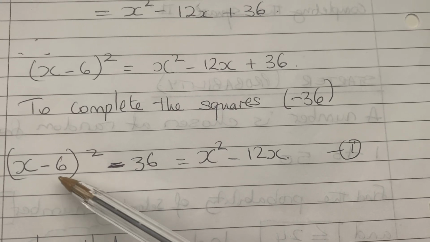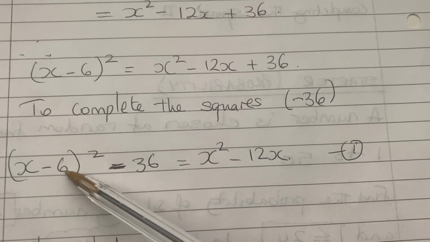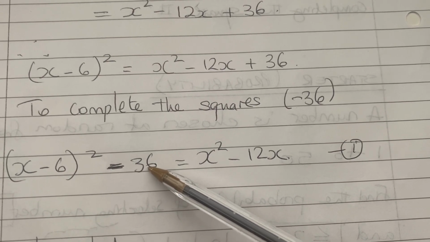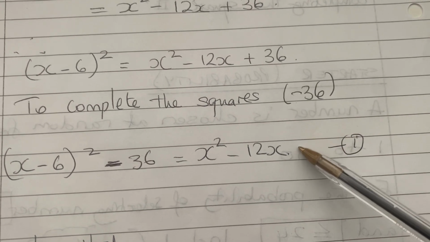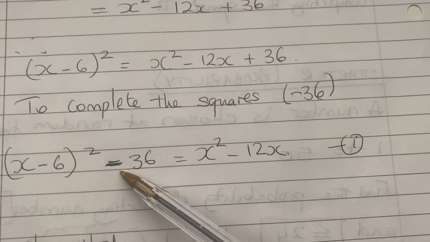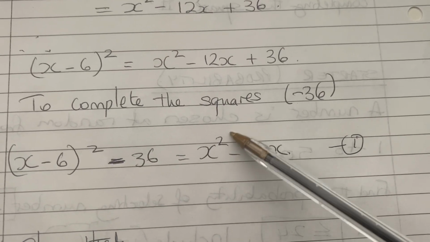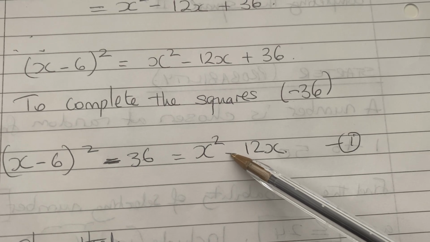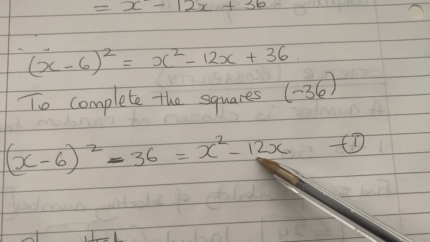So you can say x minus 6 all squared, 6 squared is 36, minus 36, because in the end you are going to get plus 36 here. So if you subtract 36, then you can write all this as x squared minus this 6 times 2, which is 12x.